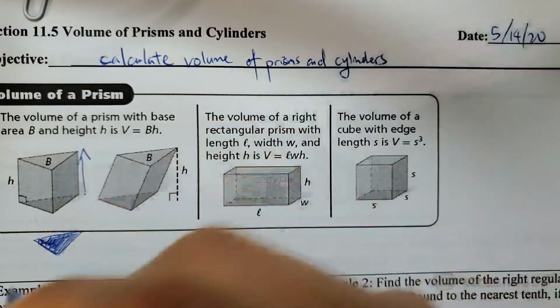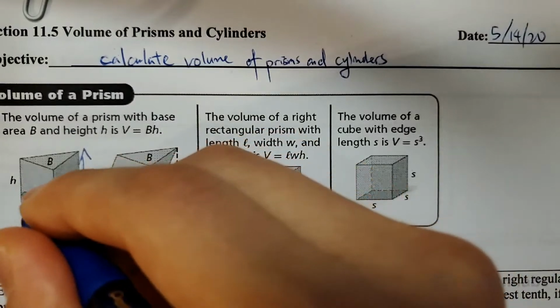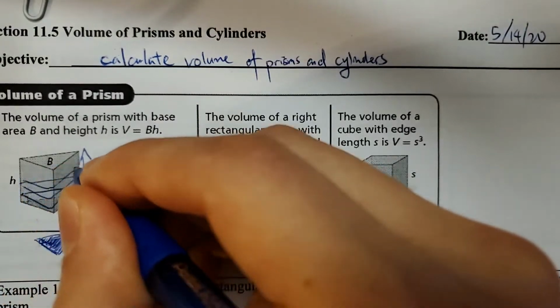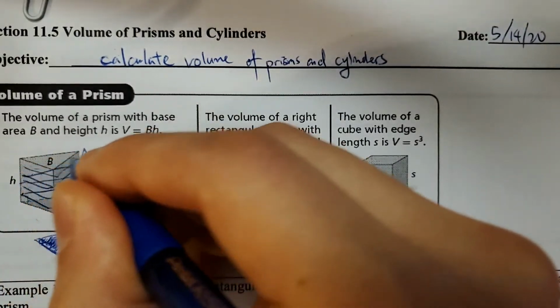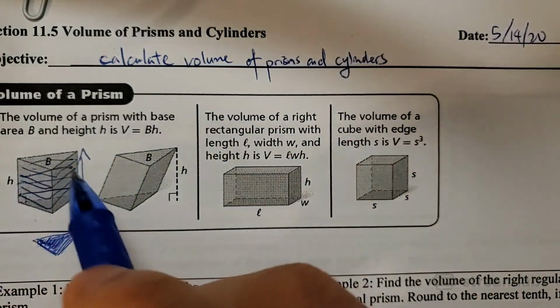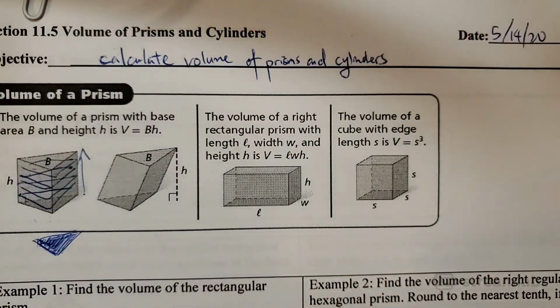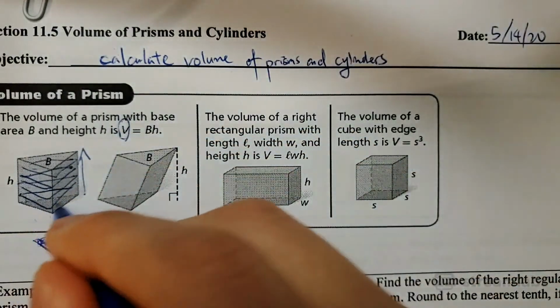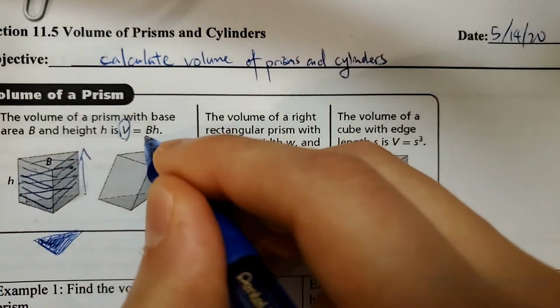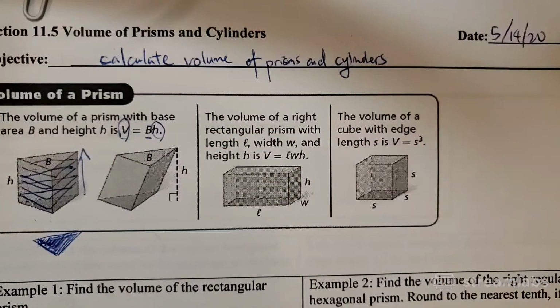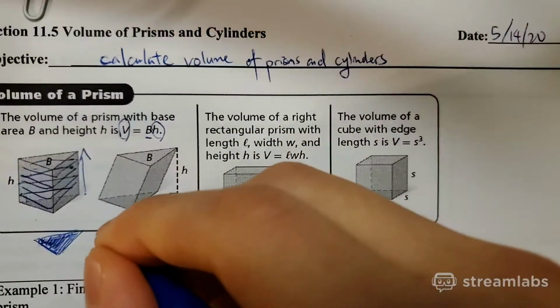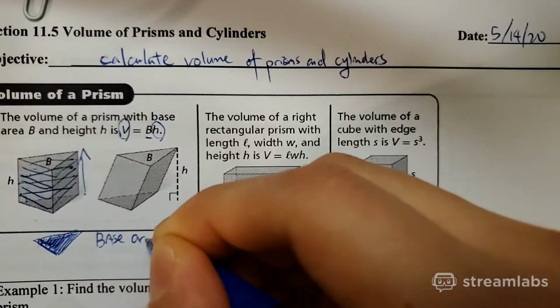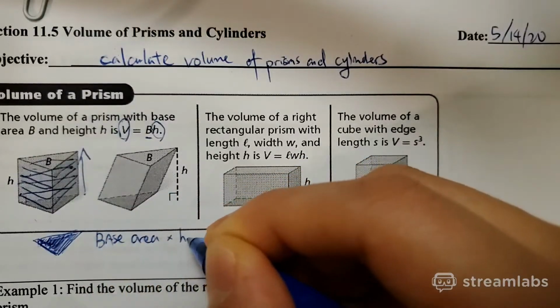Accumulate from here all the way up to the very top. That way I can know how much I contain. So therefore your volume is going to be whatever your base area is times the height. So it's base area times height.